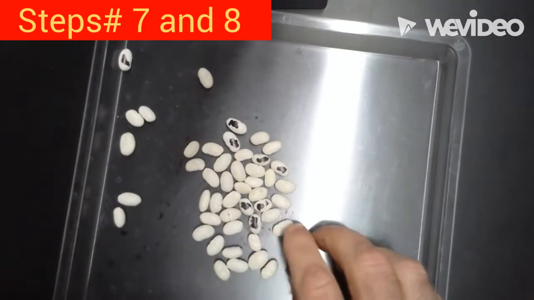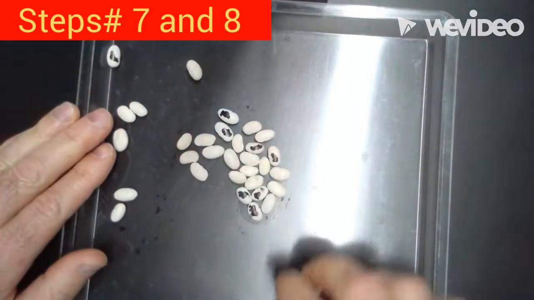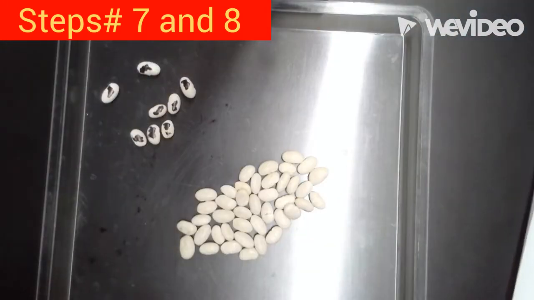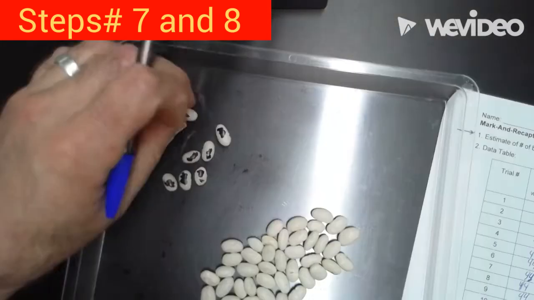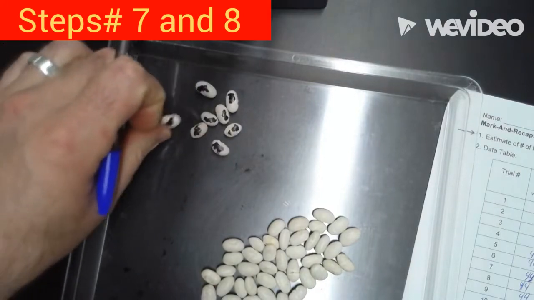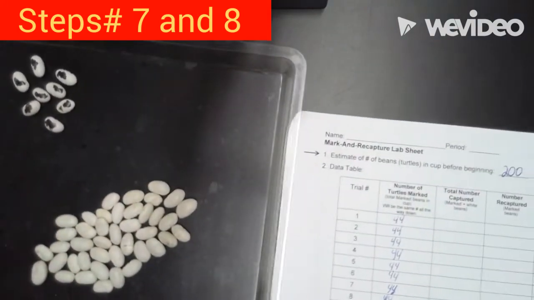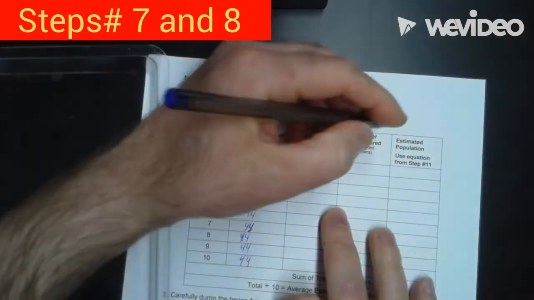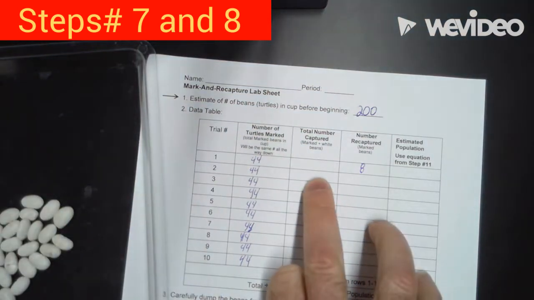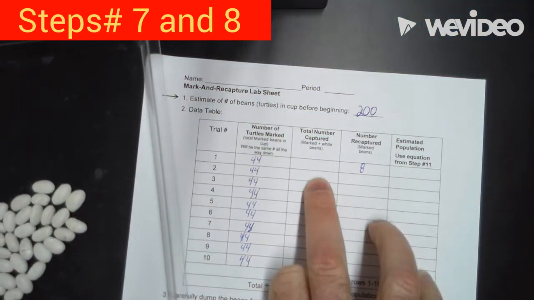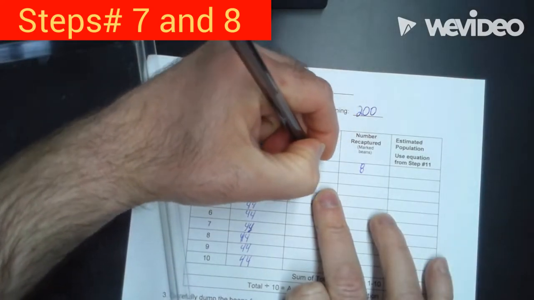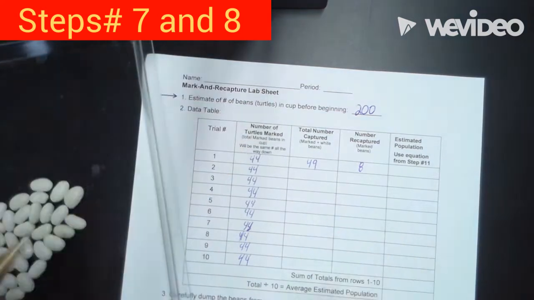How many do I got here? 41 white beans that have not been captured before. 1, 2, 3, 4, 5, 6, 7, 8. 8 beans that have been recaptured, and there was 41 not captured before. So we got 49 in total.